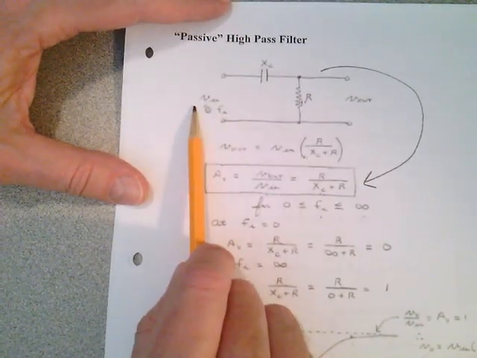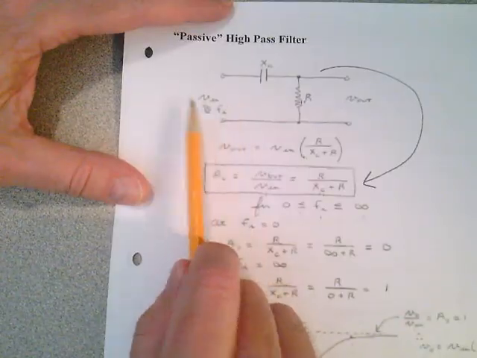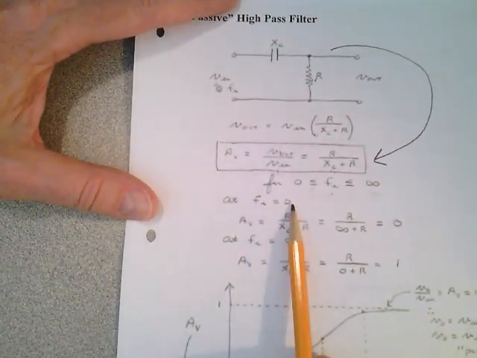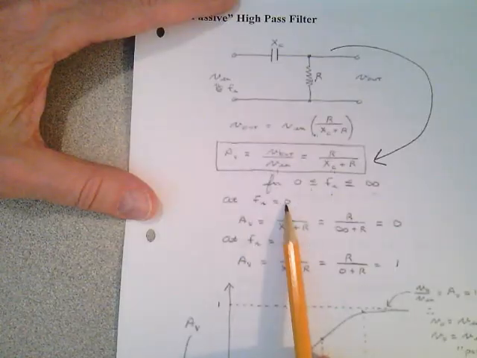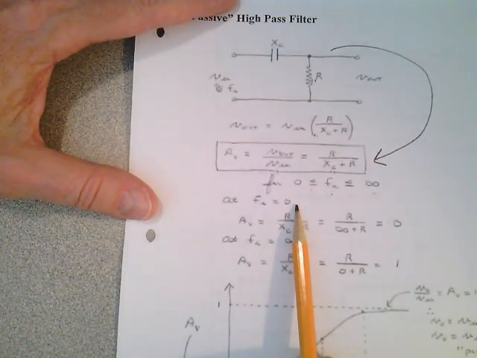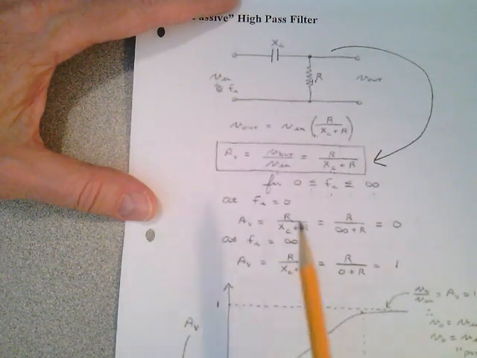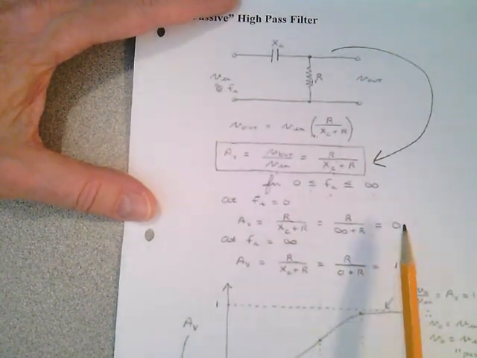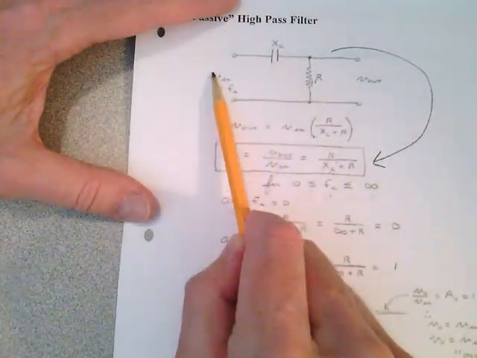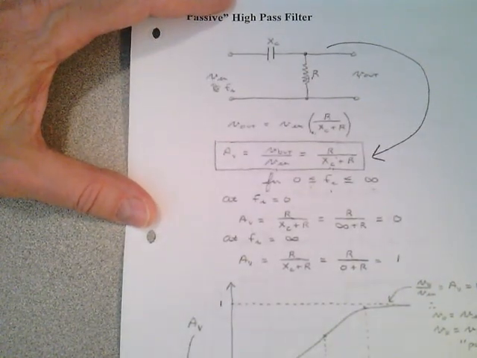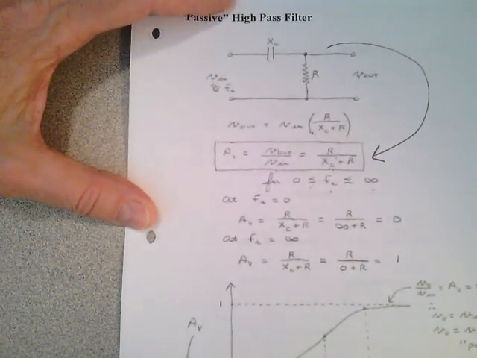Does it pass the low-pass signals? Does it pass the high-pass signals? What does it do? Well, if you come down here and take a look at frequency approaching DC, or equal to DC, that capacitor looks like an open circuit. So put that into the gain formula here and you get 0 gain. That's open. Nothing can make it to here. You're down here. That's 0 gain right there. This is gain in this direction.